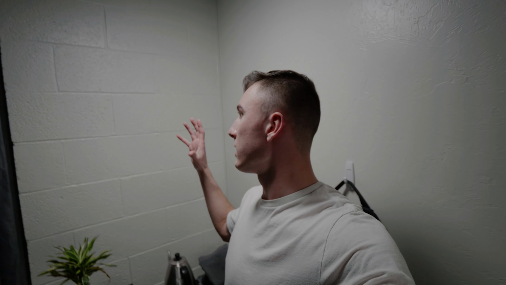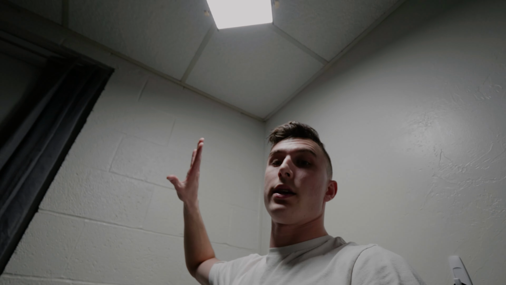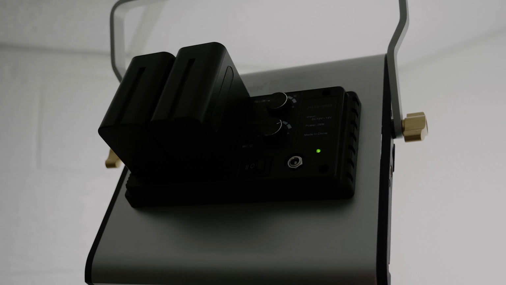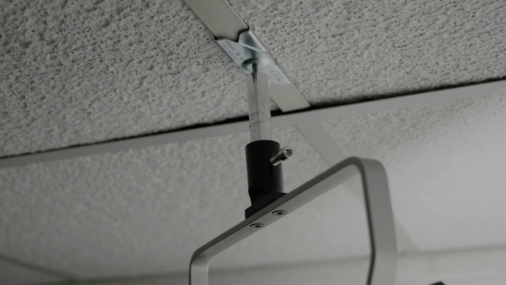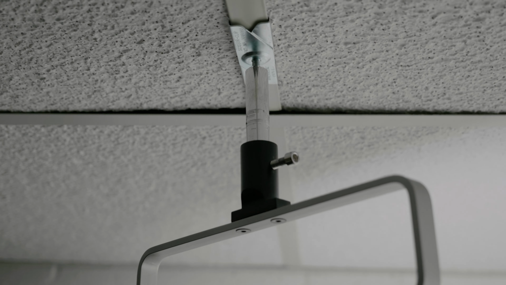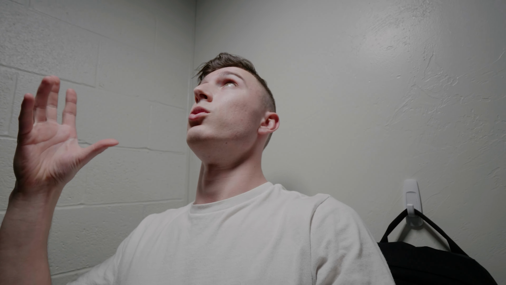All right, so basically this is one of the main areas. This is the backdrop. And then basically what I use to light all of this is this newer LED panel, which I actually have hanging off of the ceiling on an Avenger scissor clamp, which is really cool. And the whole point of this clamp is it allows you to position and mount lights onto drop ceilings. Let me flip around here.